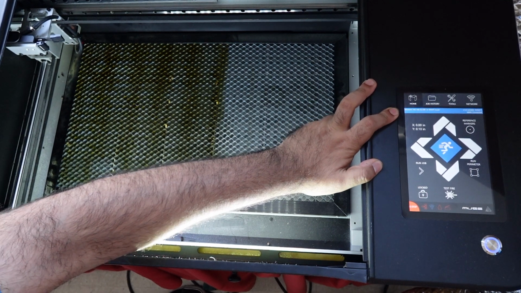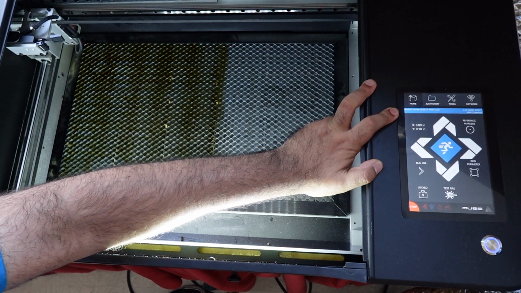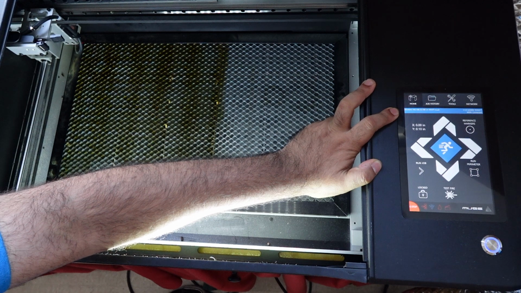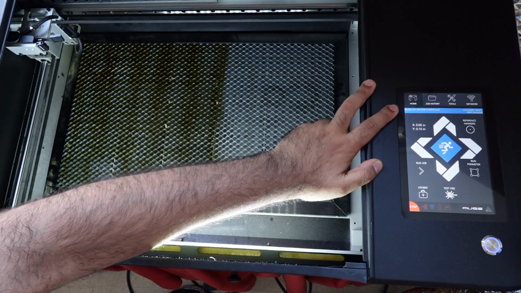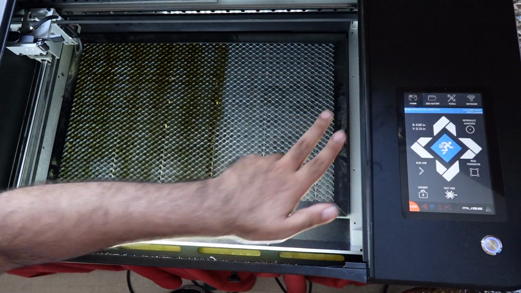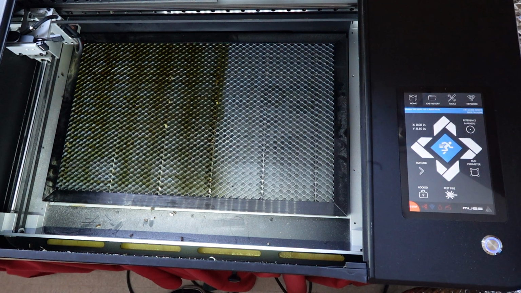For me, my IP address is 192.168.12.158. This is just one example, but your IP address will be a series of numbers with a series of periods in between. Once you've collected the IP address on your laser cutter, you can now go onto any browser on your computer. It can be Microsoft Edge, Firefox, Google Chrome, doesn't matter. And then type in that IP address into the search bar for that browser.